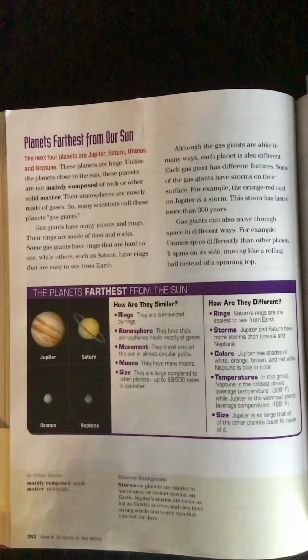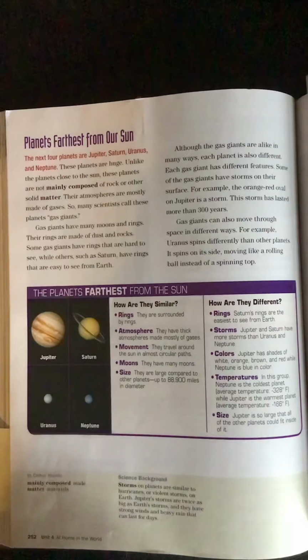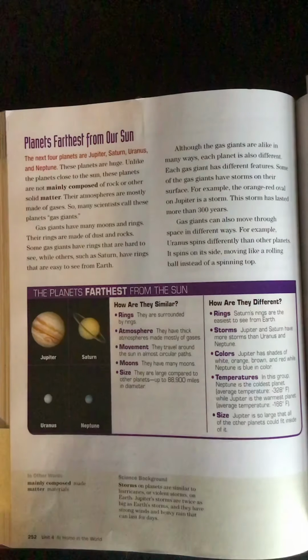Gas giants have many moons and rings. Their rings are made up of dust and rocks. Some gas giants have rings that are hard to see, while others, such as Saturn, have rings that are easy to see from Earth. Although the gas giants are alike in many ways, each planet is also different. Each gas giant has different features.